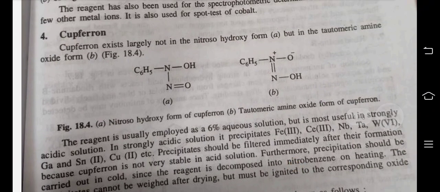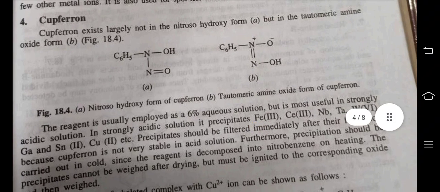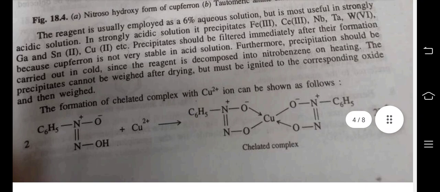Fourth reagent is cupferron. Cupferron exists largely not in the nitroso-hydroxy form but in the tautomeric amine oxide form. The reagent is usually employed as 6% aqueous solution but is most useful in strongly acidic solution. In strongly acidic solution, it precipitates iron, cerium, niobium, tellurium, tungsten, gallium, and tin. Copper precipitates should be filtered immediately after their formation because cupferron is not very stable in acid solution. Furthermore, precipitation should be carried out in cold since the reagent is decomposed into nitrobenzene on heating. The precipitates cannot be weighed after drying but must be ignited to the corresponding oxide and then weighed.